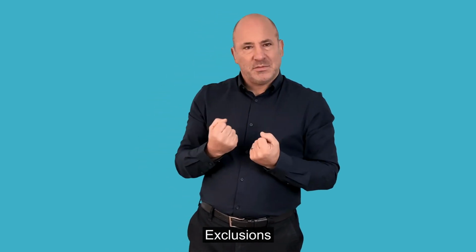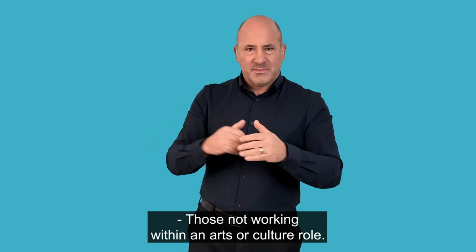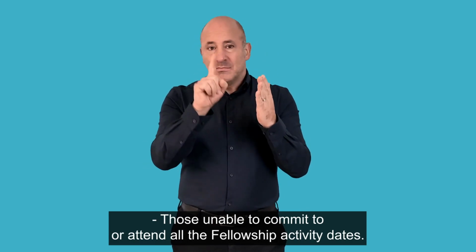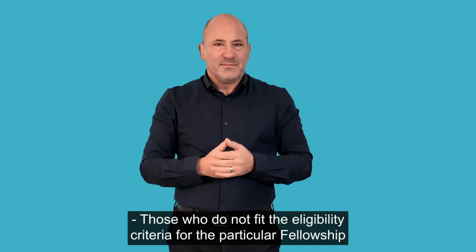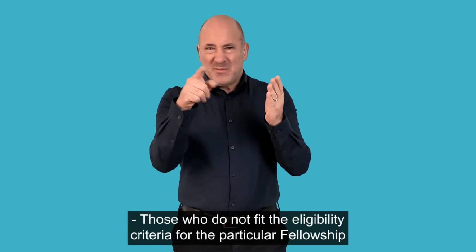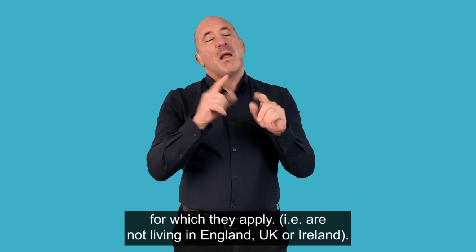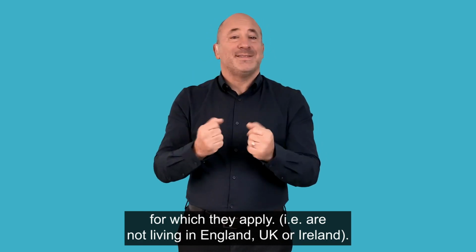Exclusions: those not working within an arts or culture role, those unable to commit to or attend all the fellowship activity dates, those who do not fit the eligibility criteria for the particular fellowship for which they apply, i.e. are not living in England, UK or Ireland.